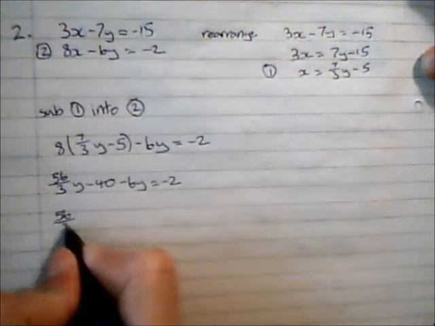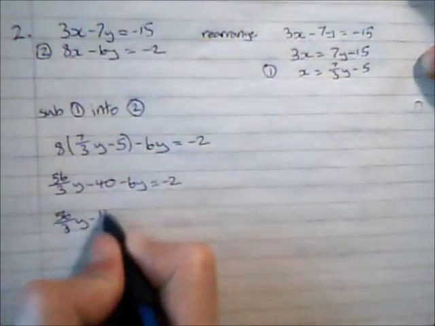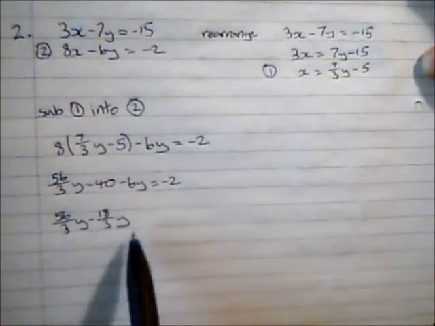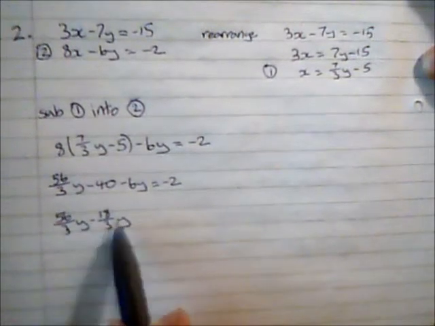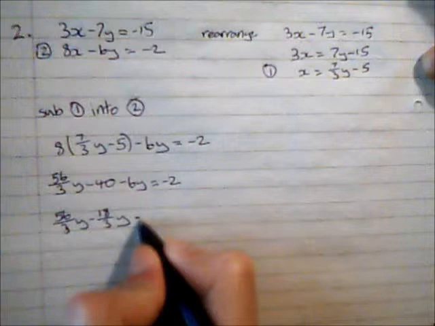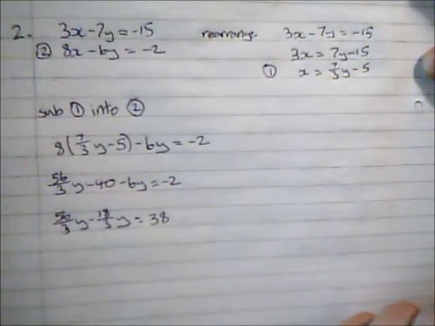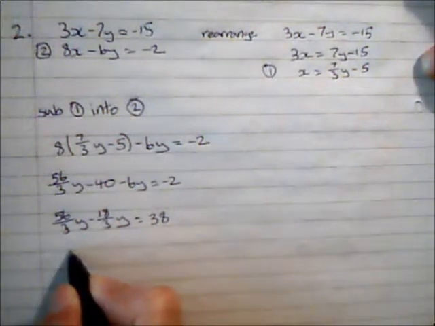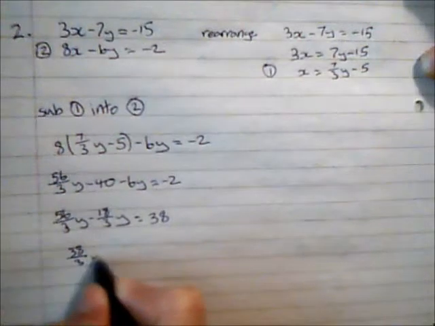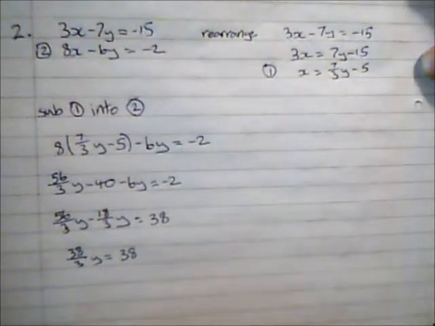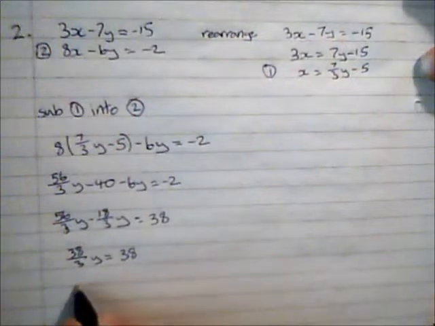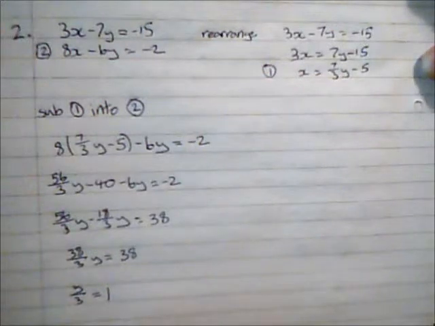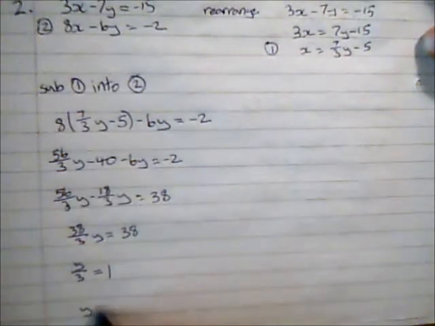And so 56 over 3y subtract 18 over 3y, and I've got that by rewriting negative 6 as negative 18 over 3, and that's so I can actually collect these terms in a minute. And I'm going to add 40 to both sides, so that becomes equal to 38. I'm then going to collect the terms on the y expression, which will give me 38 over 3y is equal to 38. I can divide through by 38, so I get y over 3 equals 1, and I can multiply them by 3 to give me y equals 3.